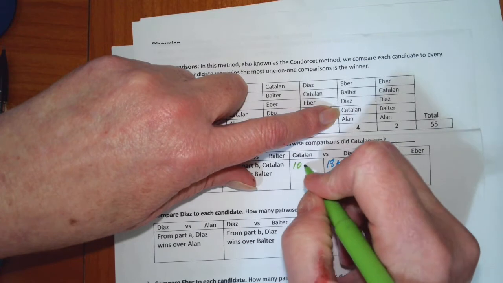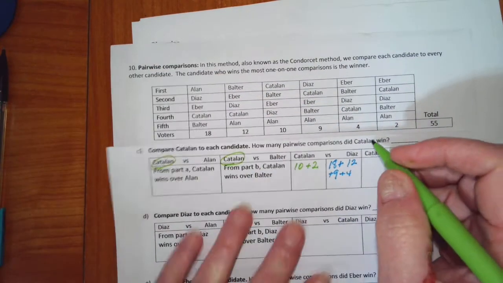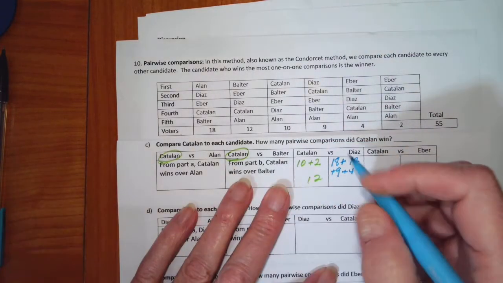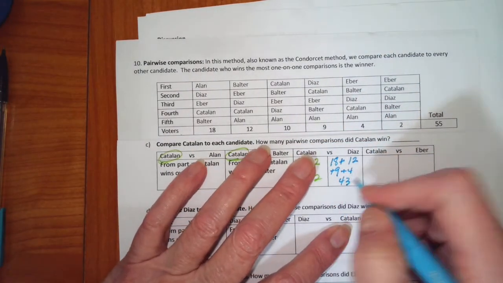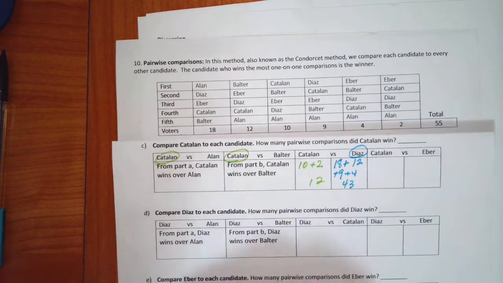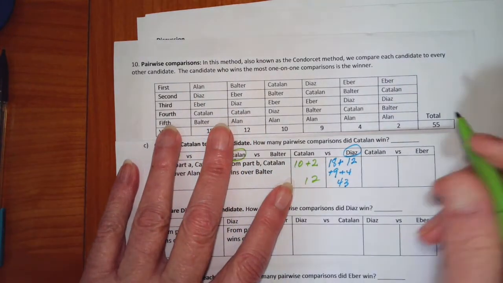And here, Catalan is above Diaz, so gets the 2. So this is 12. This is 43. So Diaz won this one. Okay, Catalan versus Eber.